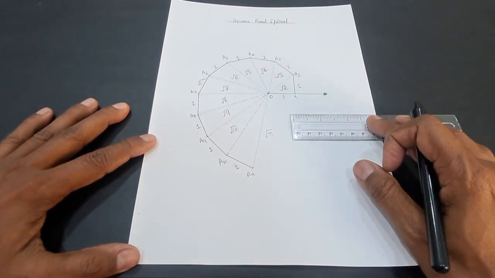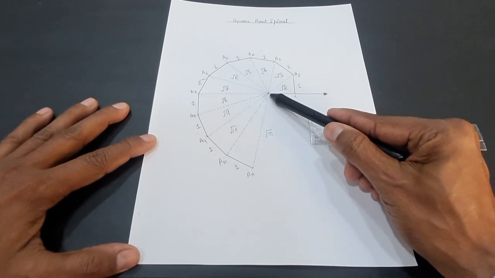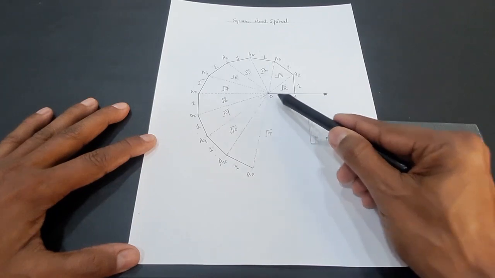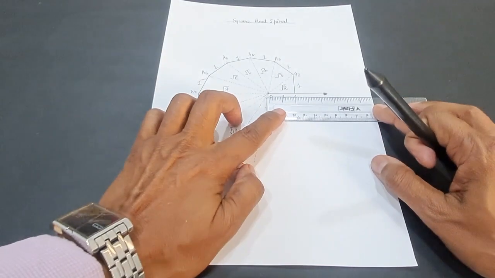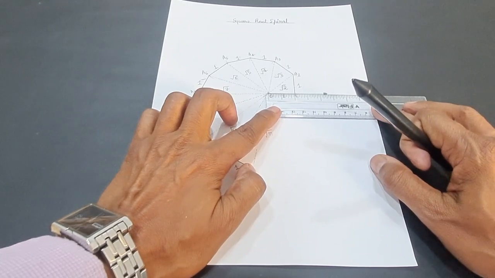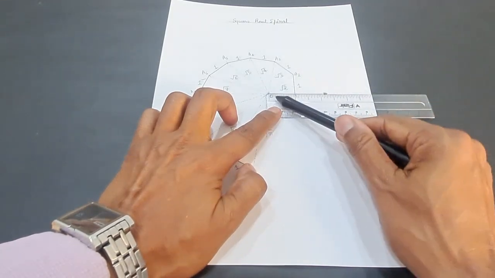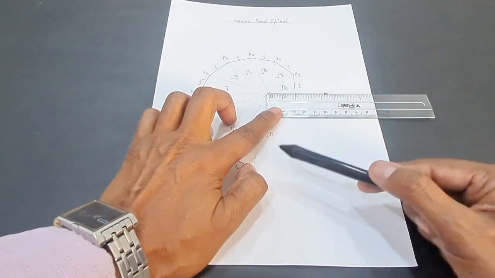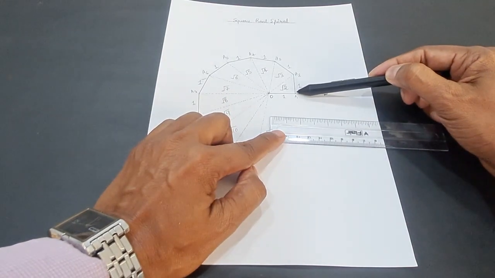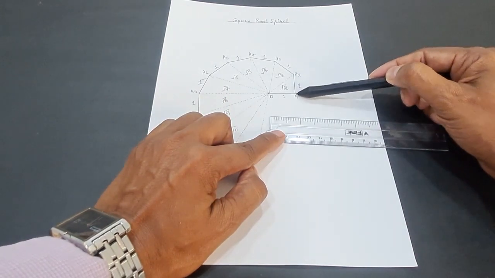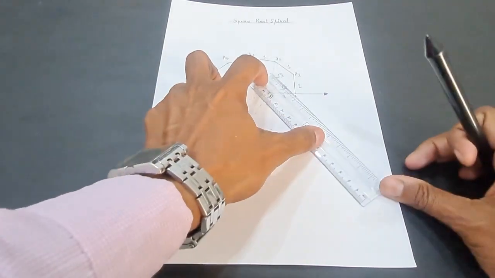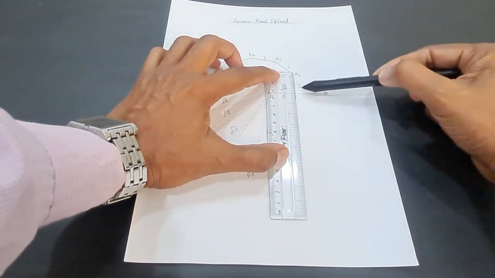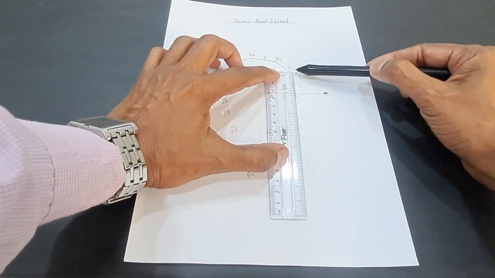So to construct a square root spiral, we have first taken a ray starting from O, and we have marked a point A1 on this ray such that this length OA1 is 1 inch. I have taken 1 inch because that distance will be appropriate to construct the square root spiral. After that, at point A1, we have made a 90 degree angle with the ray, and the length of this line segment is also 1 inch, and therefore we obtain this point A2.